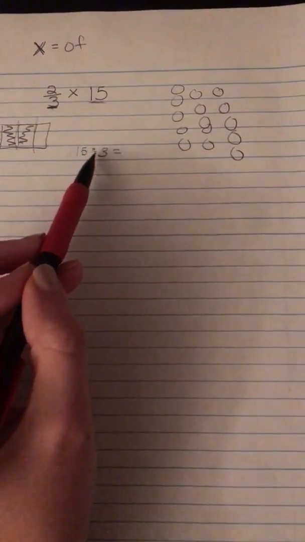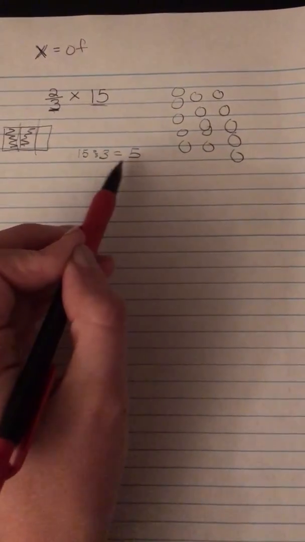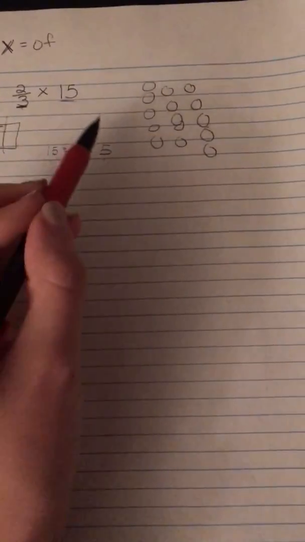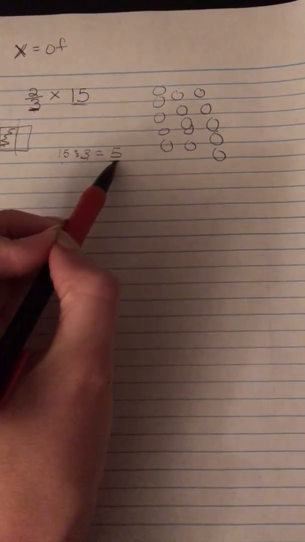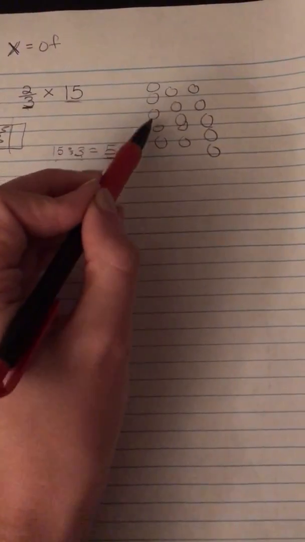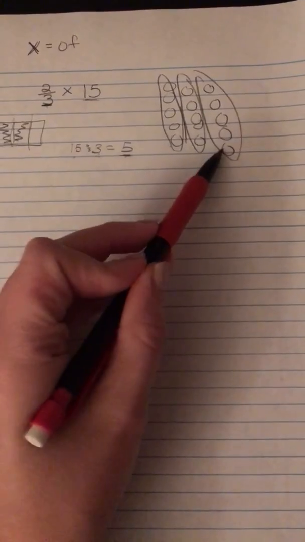So I know 15 divided by 3 is 5. Remember, think backwards. 5 times 3 is 15, so 15 divided by 3 is 5. So that means it's going to be 5 in each of my 3 groups. 1, 2, 3, 4, 5. 1, 2, 3. Sorry, now I have 3 groups.